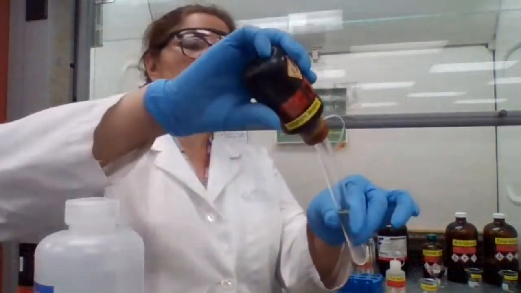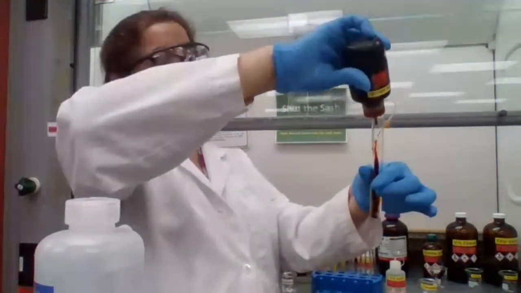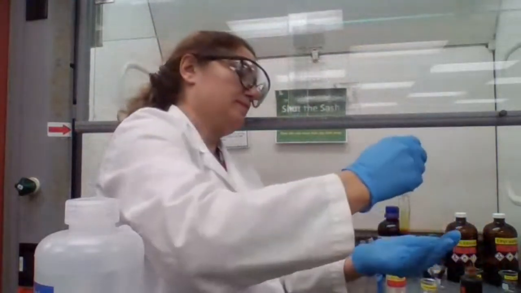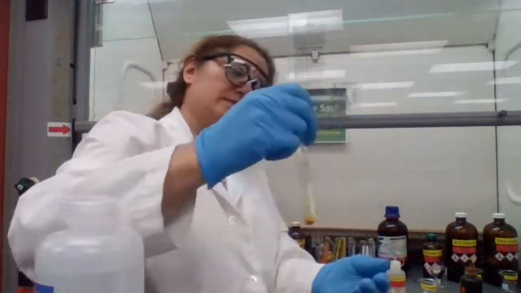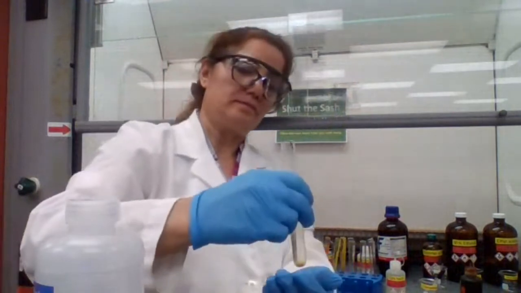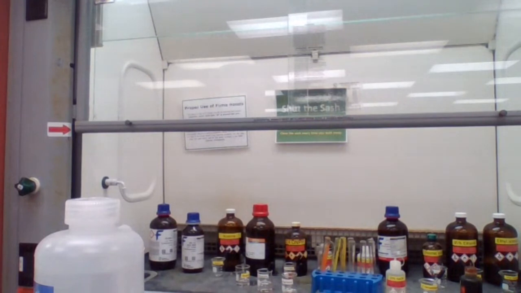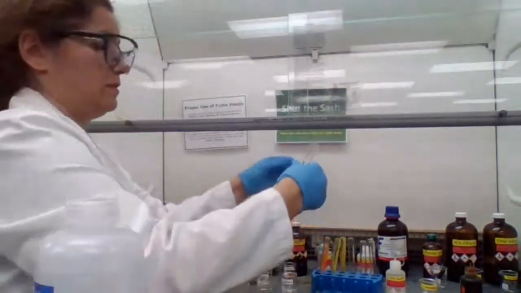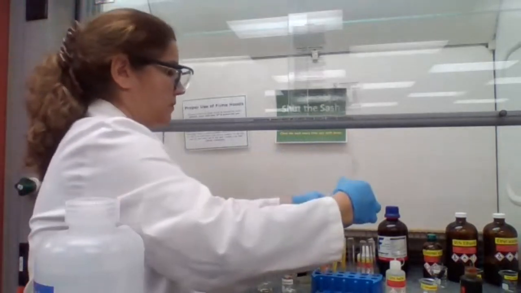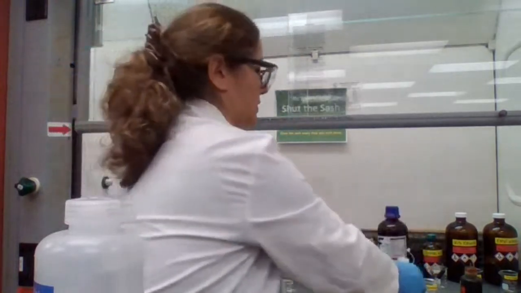When I add the iodine solution, 10 drops. Mix it well. Iodine solution.